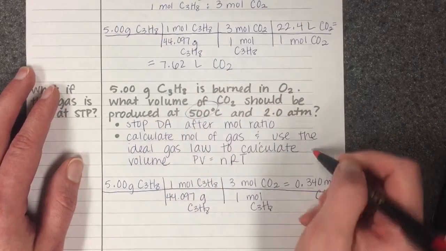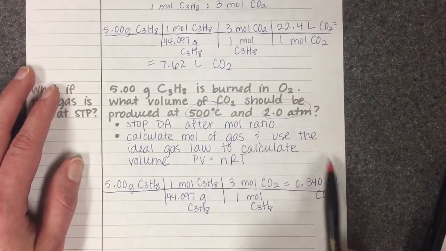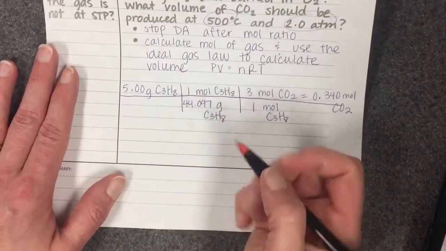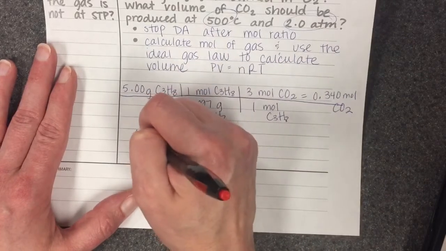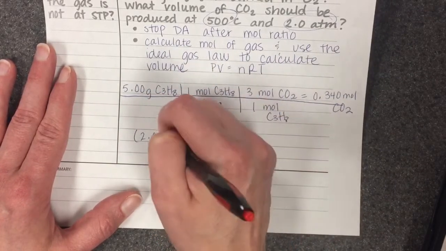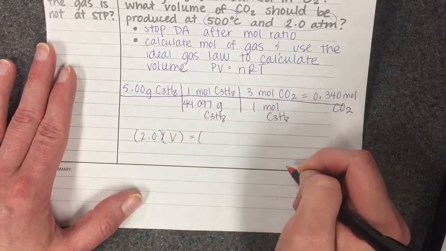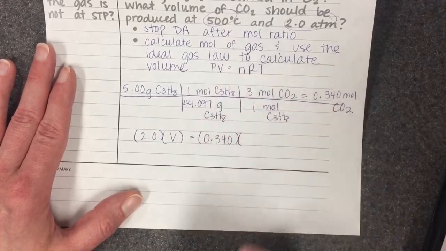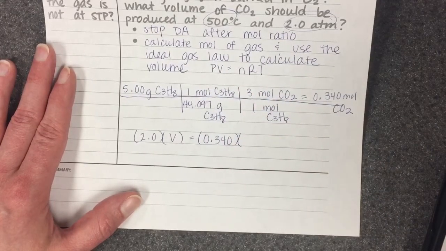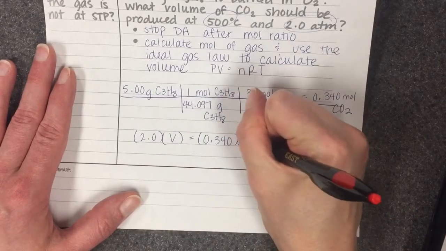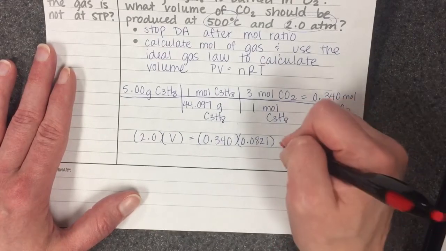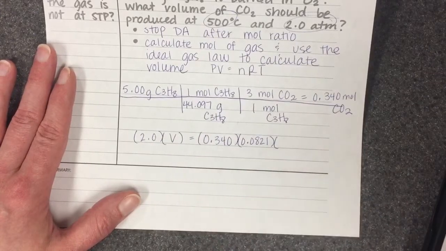Then I have this temperature and this pressure. I can plug those numbers into the ideal gas law and solve for volume. So if I go ahead and do that, the pressure was 2.0 atmospheres. We don't know the volume. We just calculated moles using stoichiometry. We have 0.340 moles. Since the pressure was given in atmospheres, then I'm going to use 0.0821 as my value for R. Remember that if your pressure unit is different, then you use a different value for R. And then the temperature is 500 degrees Celsius, which we have to convert to Kelvin.